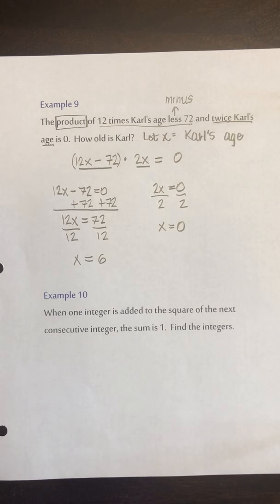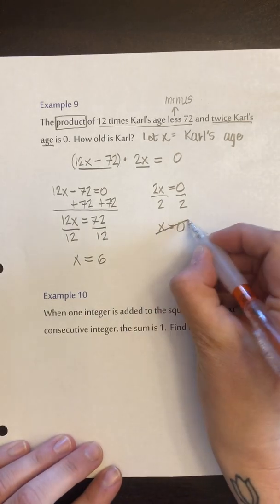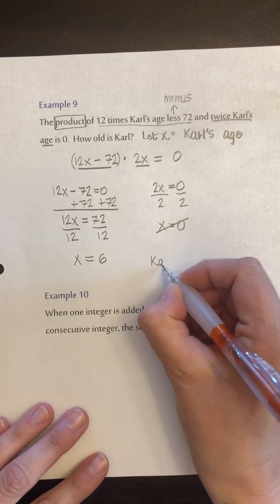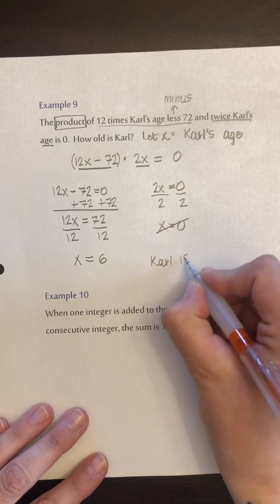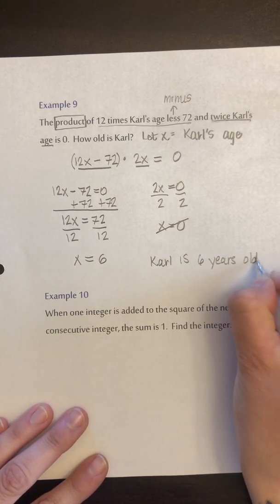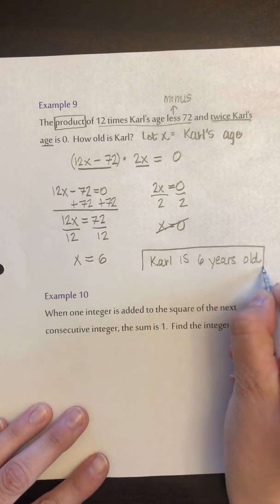Now remember, in this problem, it doesn't just say what's a number or what's the number. It says how old is Carl. Which answer doesn't make any sense, because he can't be two different ages, can he? You're not two different ages. I'm not two different ages. Which answer doesn't make sense? The 0 doesn't make sense, because that means you're not born yet. You're not alive yet. So for our answer, we're going to say that Carl is 6 years old. That answer would be the only one that would make sense.